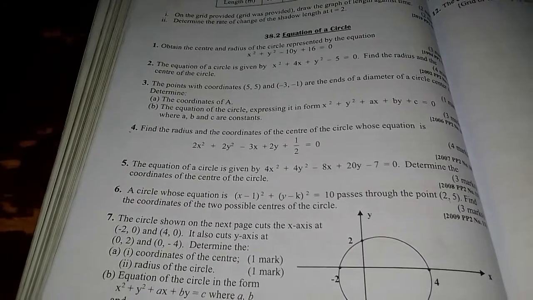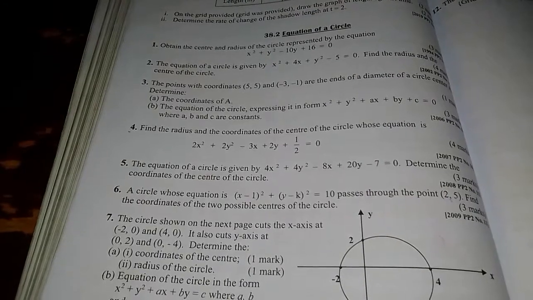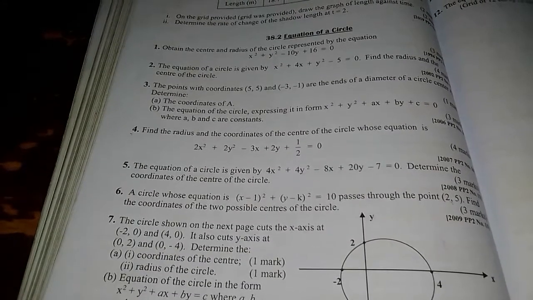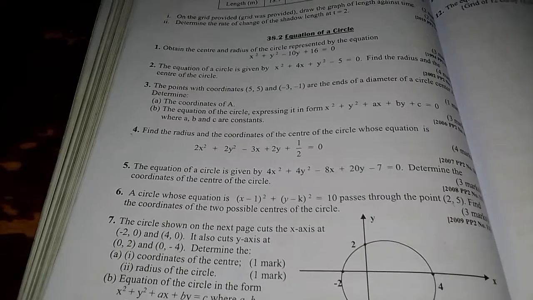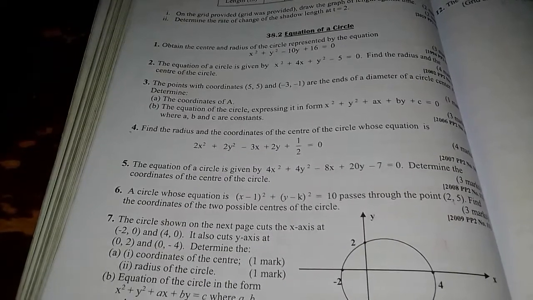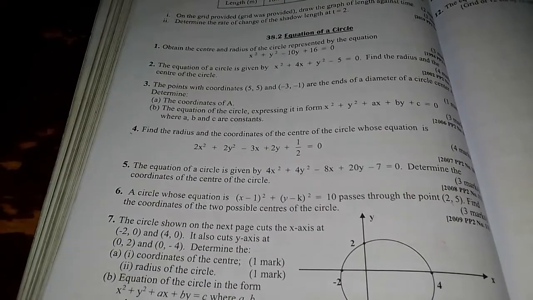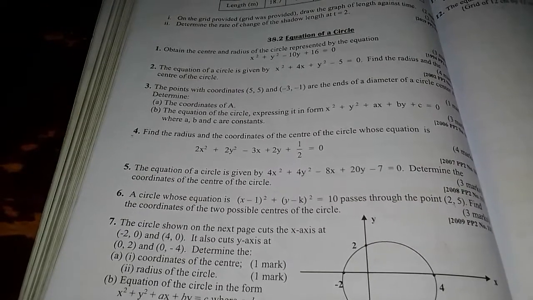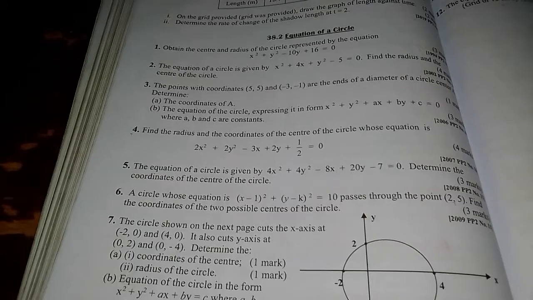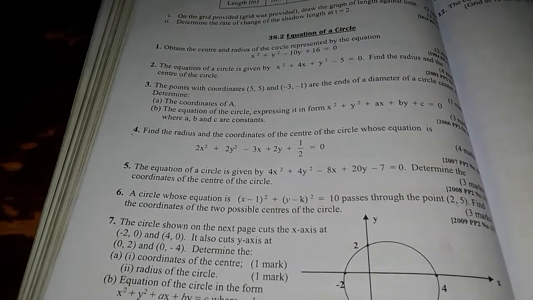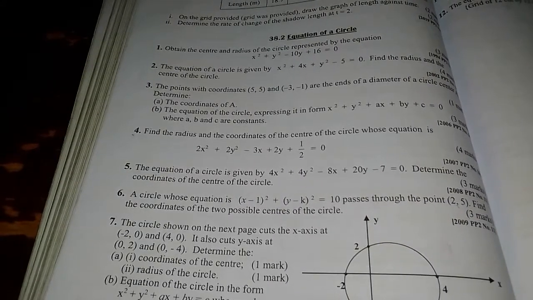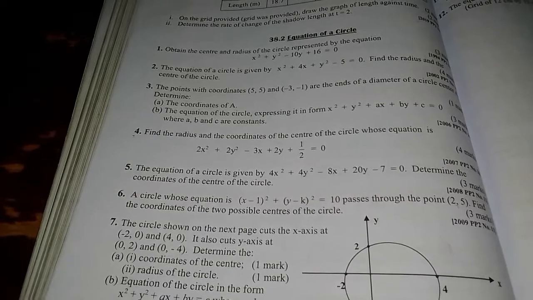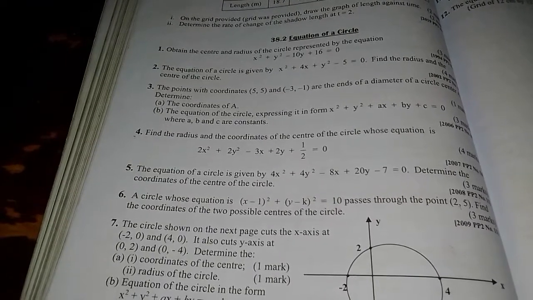Now, for example, let me use question 3. The points with coordinates (5, 5) and (-3, -1) are the ends of a diameter of a circle with center A. Determine the coordinates of A. Then find the equation of the circle, expressing it in the form x squared plus y squared plus ax plus by plus c equals 0, where a, b, and c are constants.